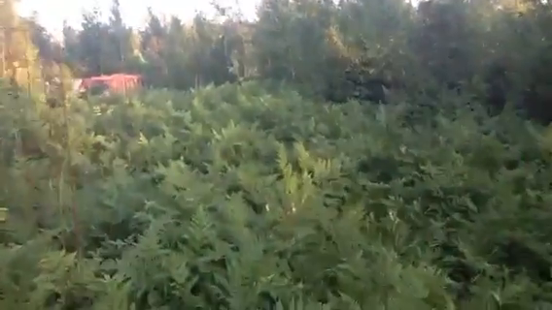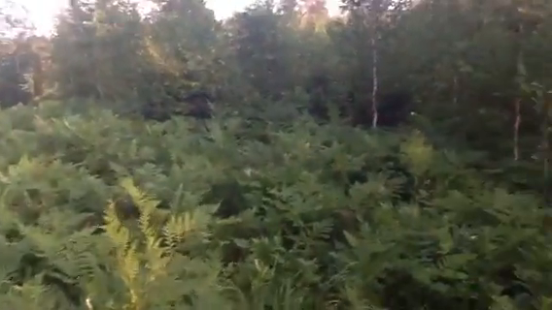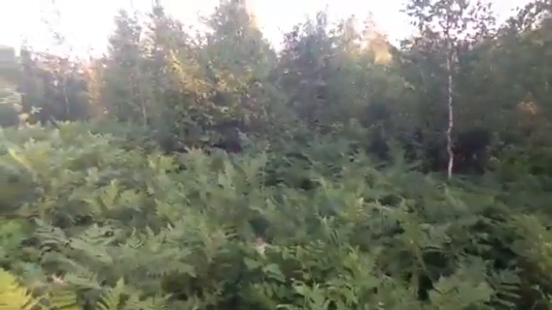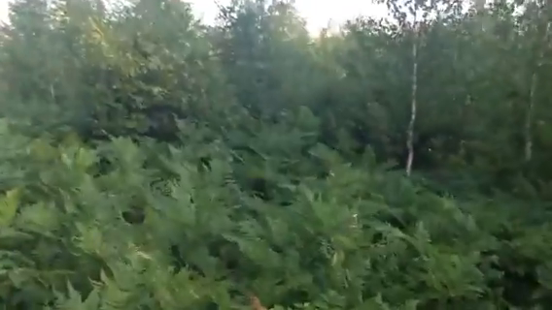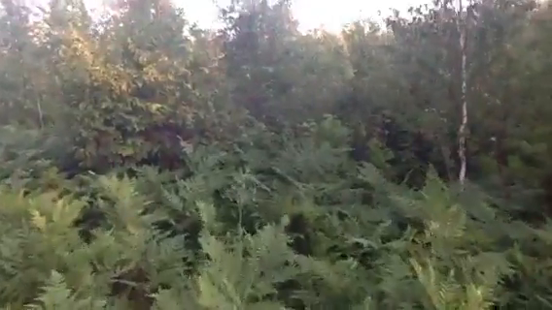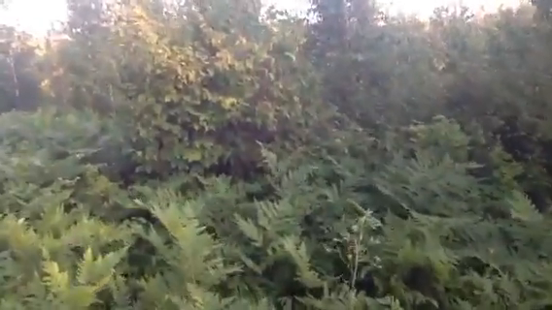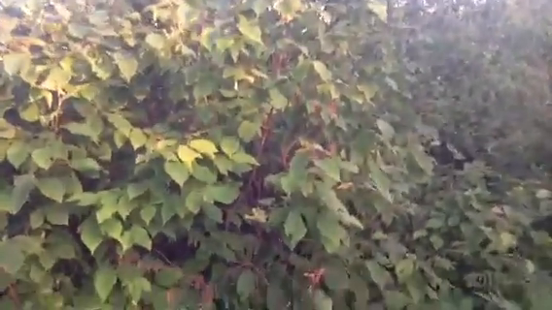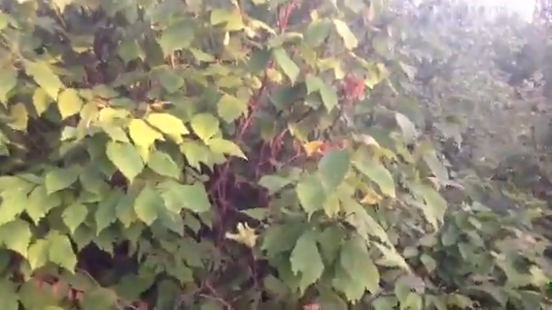Well, let's see. I think we've looked at most things. Oh, let's look at this hazelnut bush. There are wild hazelnuts growing back here. And this is a pretty good year for the wild hazelnuts. Some of the bushes are completely covered. This is a beaked hazelnut, and there's a cluster of them right here.